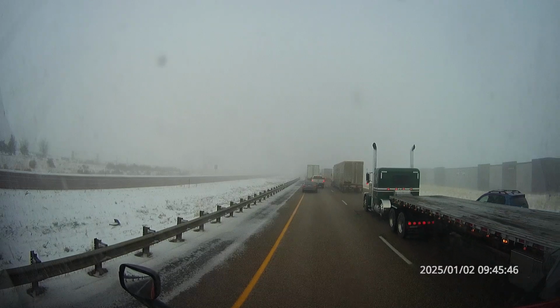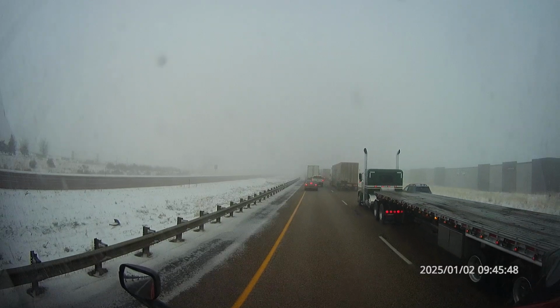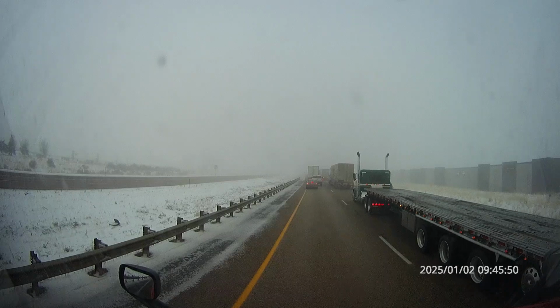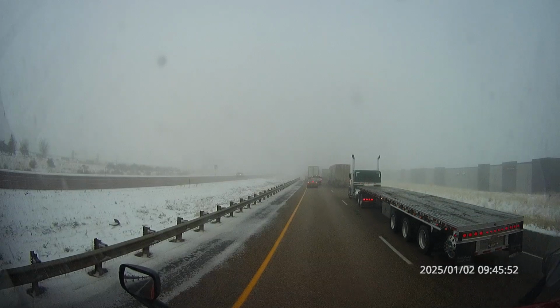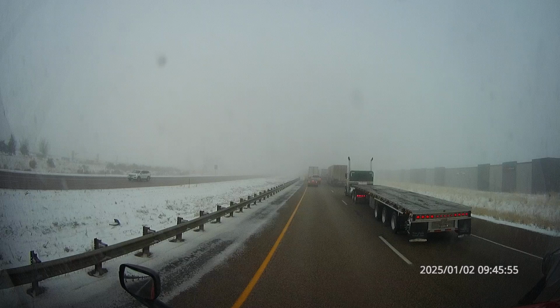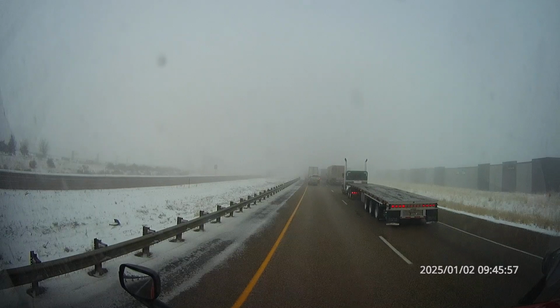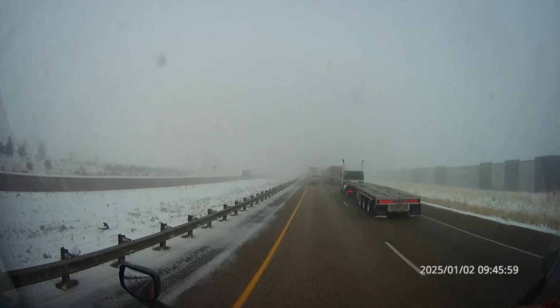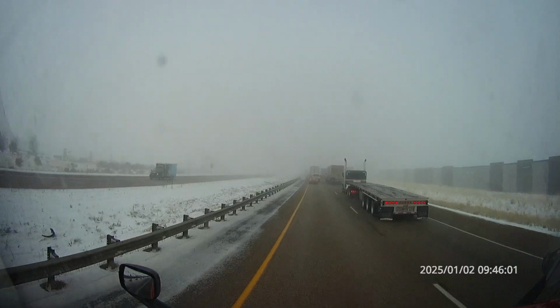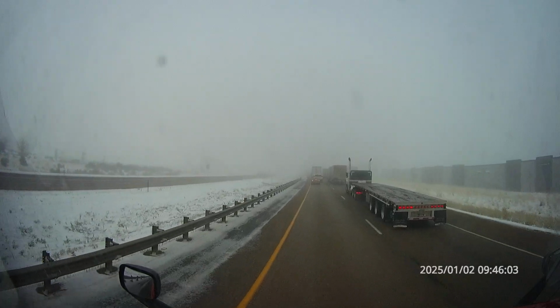Last night I decided not to drive after dark because of what you see, not the snow on the ground, the fog. The ice in the fog makes it impossible to see.